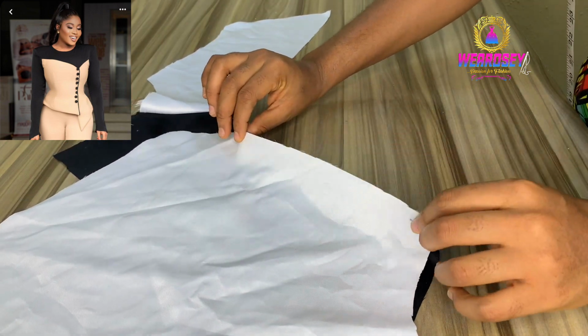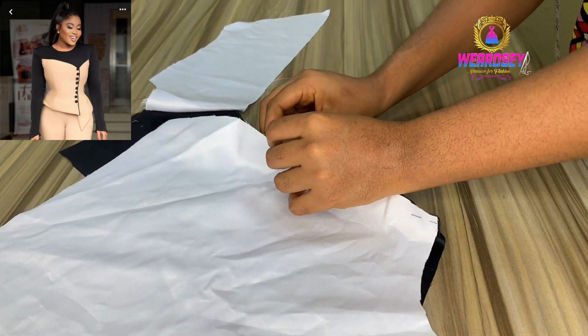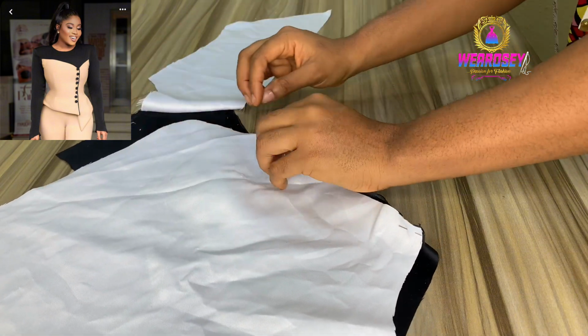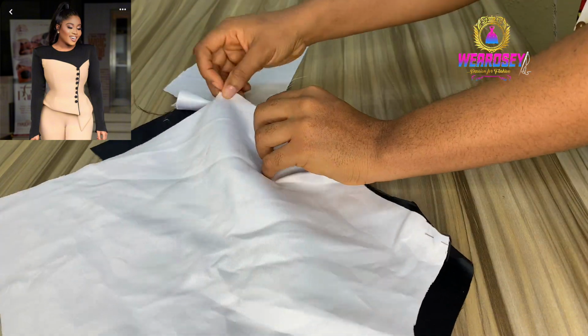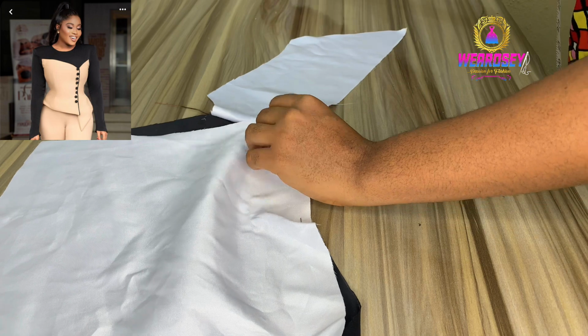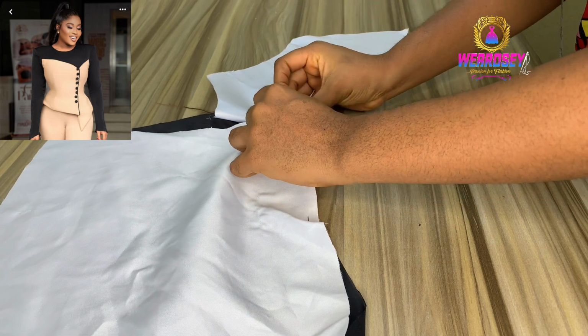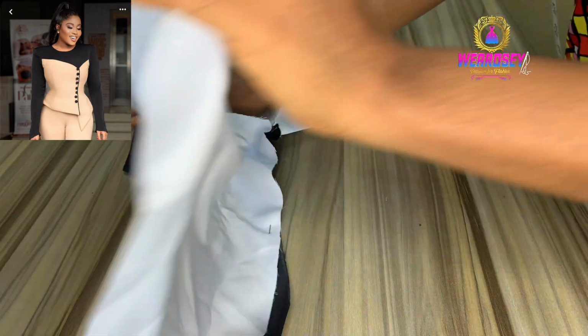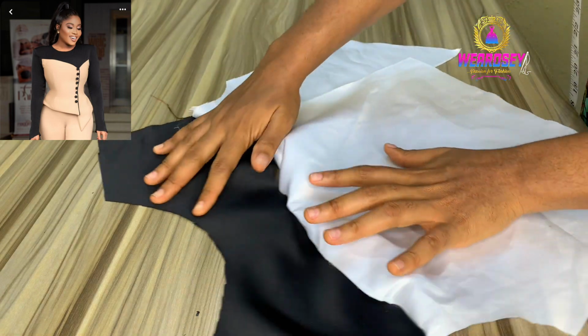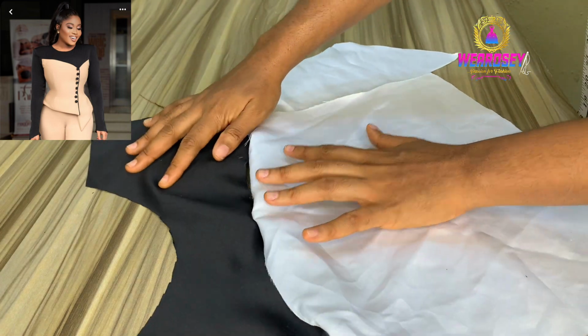Please, if you have any question, don't hesitate to ask me in the comment section. I'll answer your question, okay? I'll explain further. So you pin it to your yoke and then you sew it. Remember to sew it with the 1/2 inch allowance that we added. Remember the 1/2 inch allowance, okay?